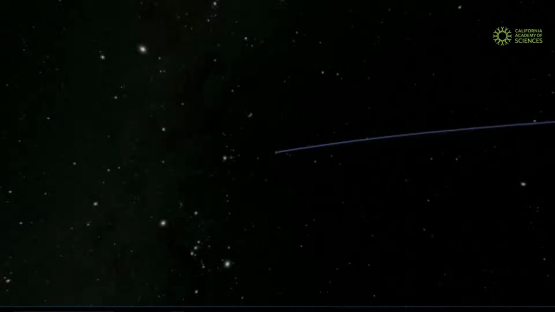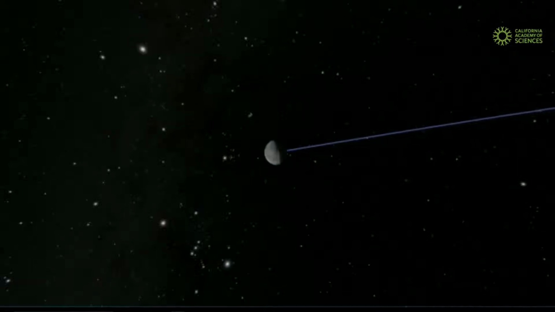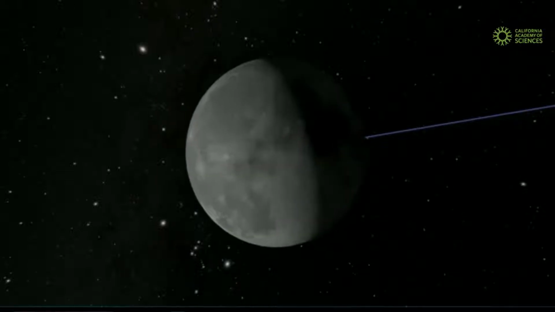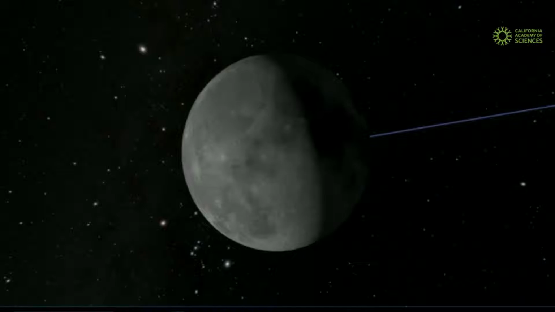It took the Apollo astronauts about 3 days to cross this distance. We can do it in just a few seconds. But there are some things that can go even faster than that. I'll talk about that in a second. So here's the moon, our nearest neighbor in outer space, 250,000 miles away. It's about 2,000 miles across.